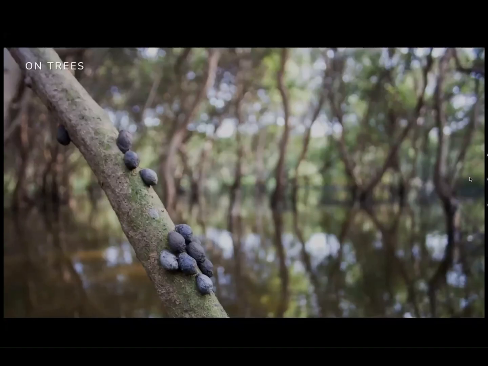And also on trees. These are Cassidula snails. They are air-breathing gastropods as opposed to marine gastropods, which is why they don't live in water. And as soon as the tide comes up, they will start climbing up on trees.